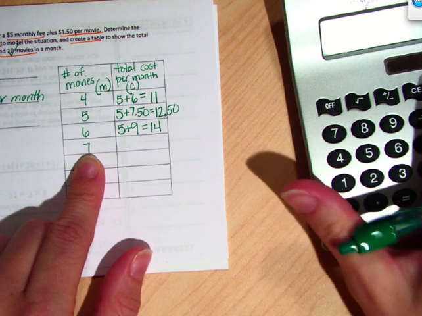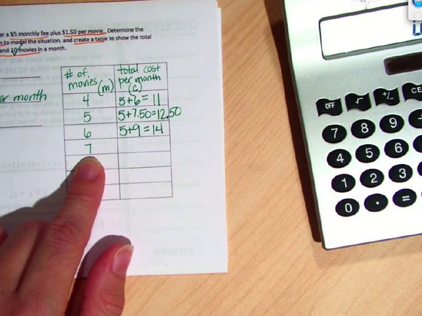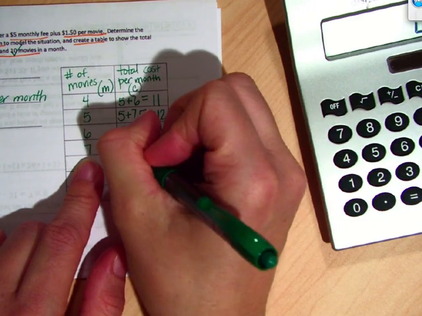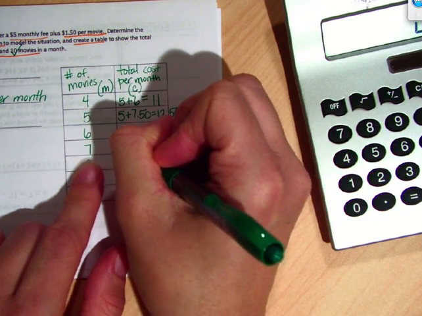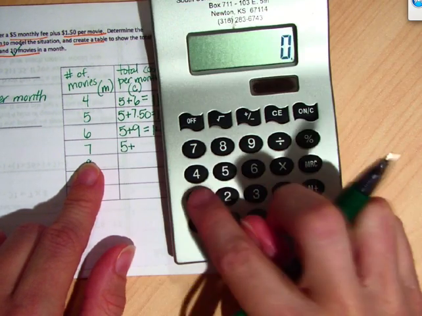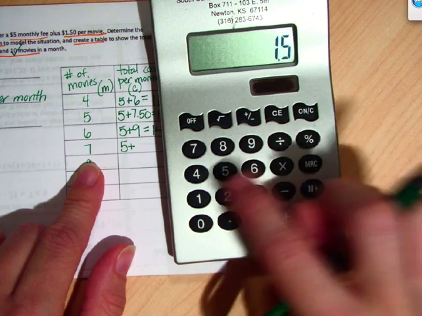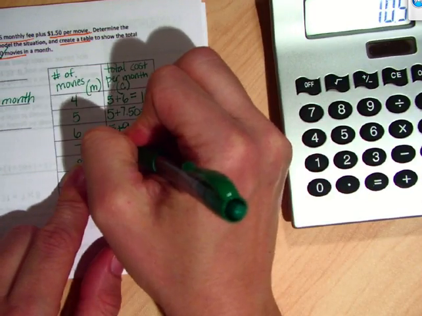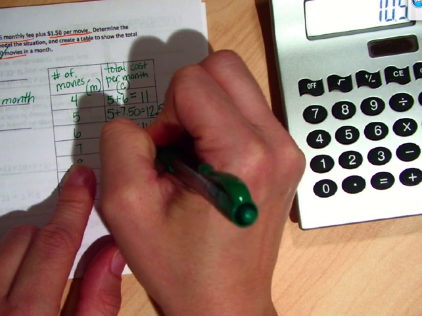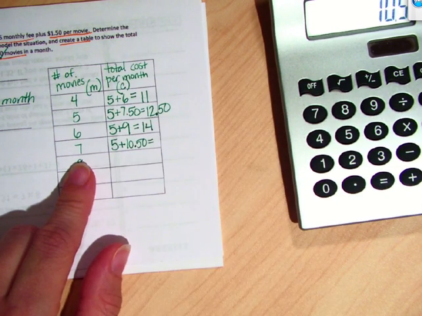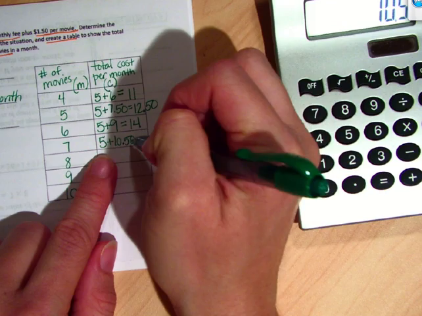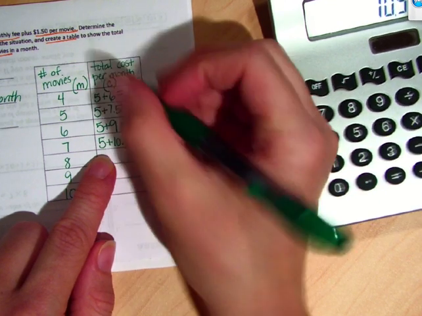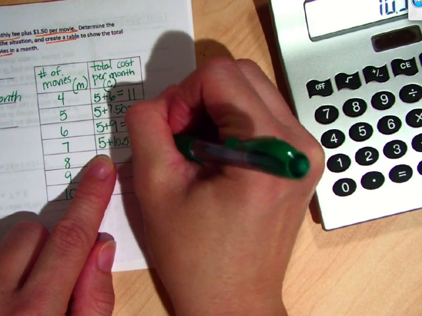Okay. If she rented 7 movies, we're catching a pattern here. You have to have the $5 fee plus $1.50 per 7 movies is $10.50. Hopefully you're finding a pattern here. 10 plus 5 is 15 and 50 cents, so $15.50.